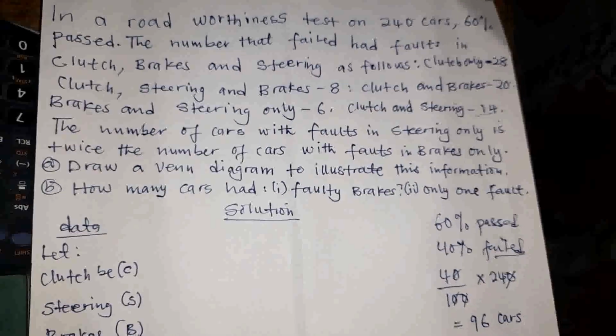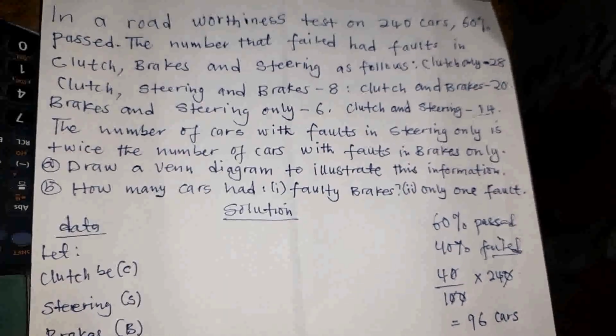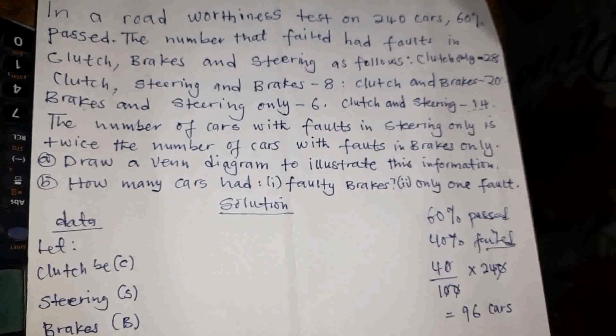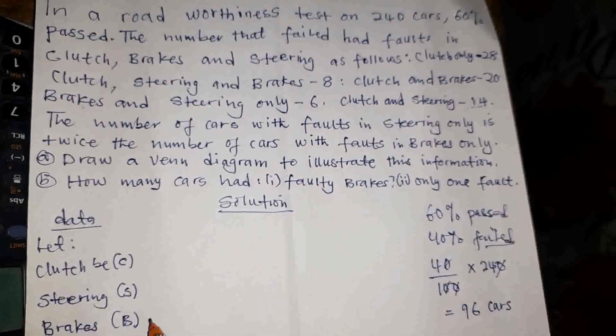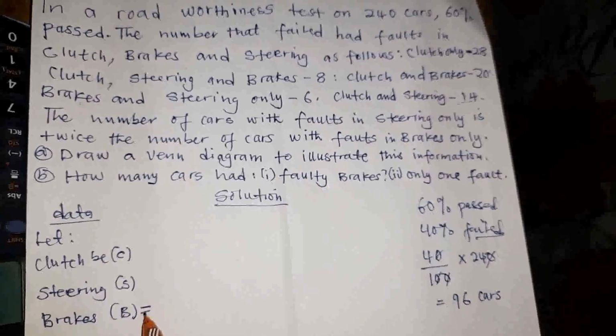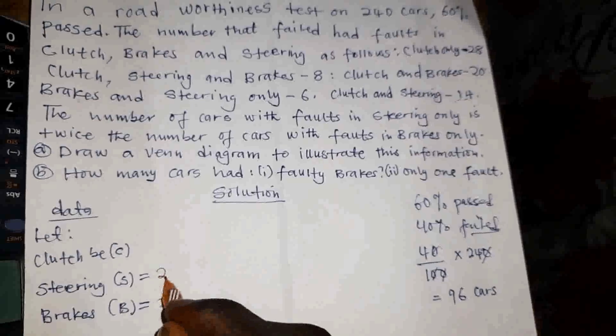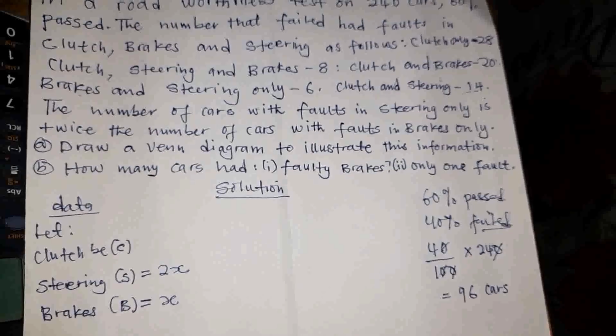Twice means 2 times. So if the number of cars in brakes only is x, then steering only is going to be 2x, because that is 2 times x.